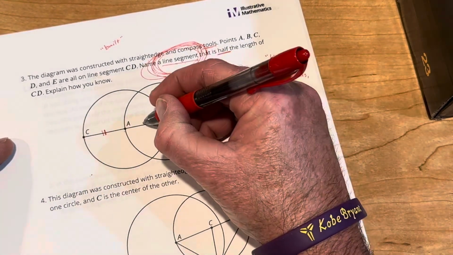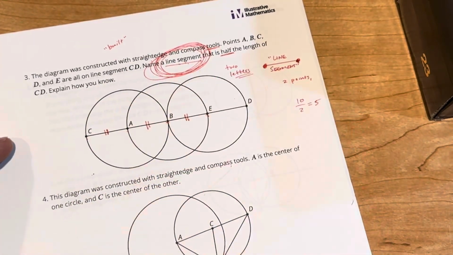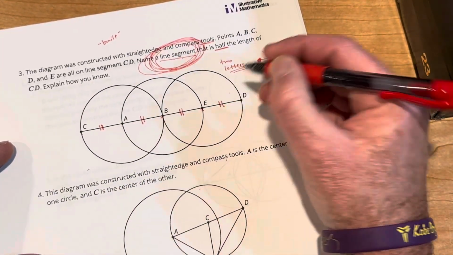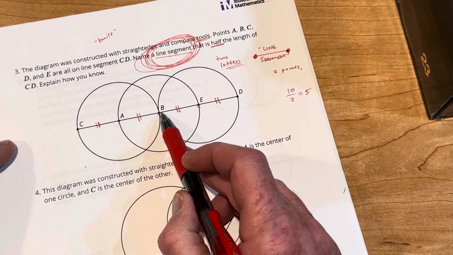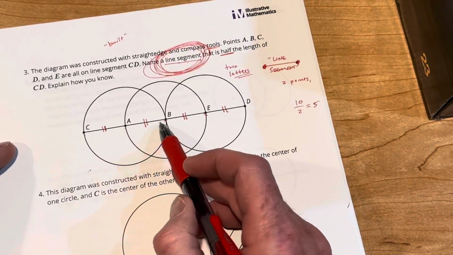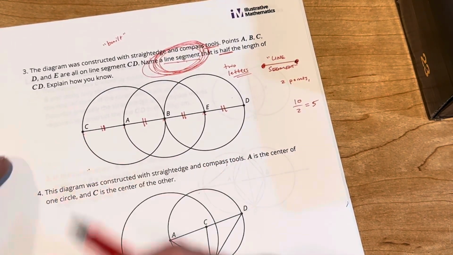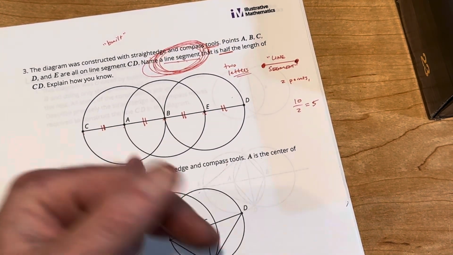That's going to be the same length as this. It's going to be the same length as this. And it's going to be the same length as this. ED is going to be the same length as EB. EB is going to be the same length as BA. BA is going to be the same length as AC. That's basically what you can deduce from this diagram.